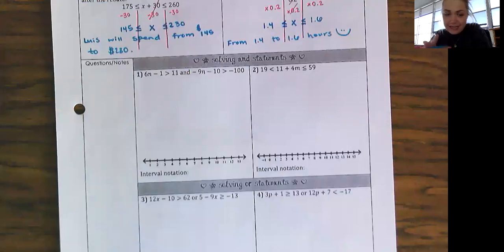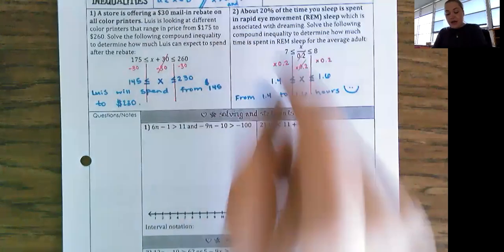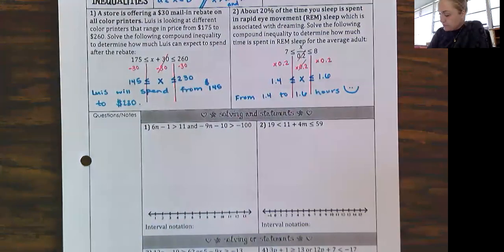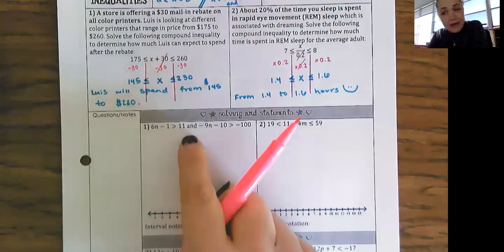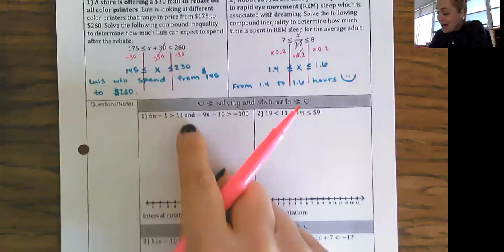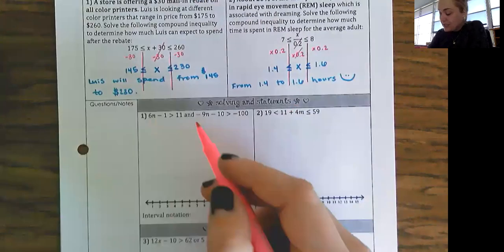Okay, solving and statements. Today we are focusing first on and statements, but then we also are going to look at some that are or statements. We'll solve them and then we will get them graphed. Now, and statements are going to be very similar to what we saw up above. So let's solve this first one. Do you notice how this one's written differently than the ones up above? So let's be careful as we solve this thing.